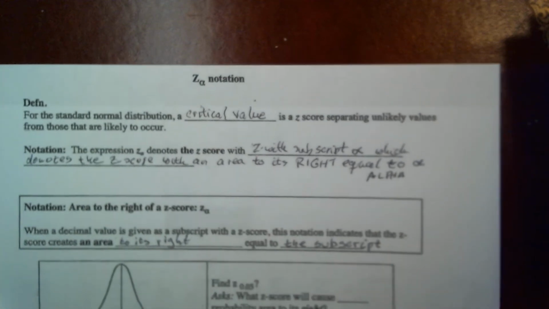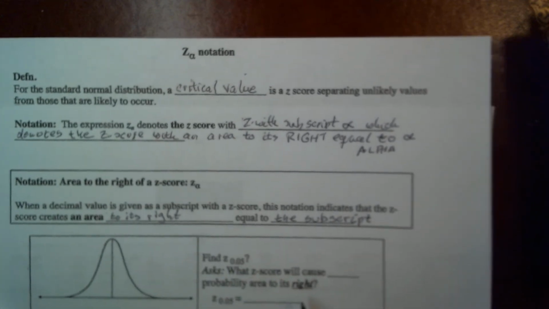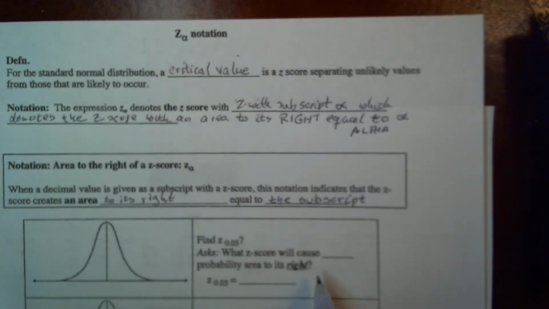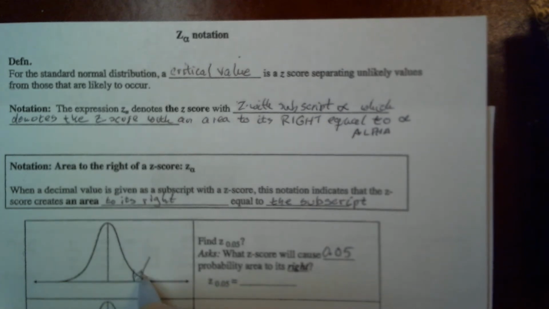So to find z sub 0.05, we ask what z-score will cause the area to the right to equal 0.05. So there would be the area here, 0.05.